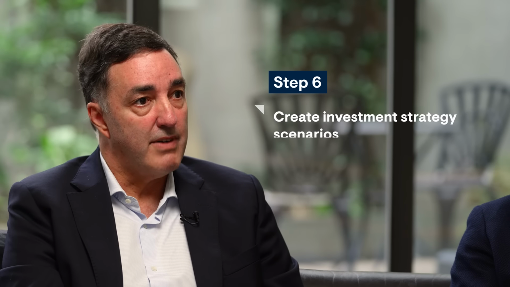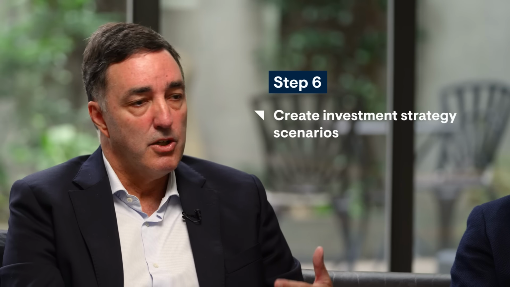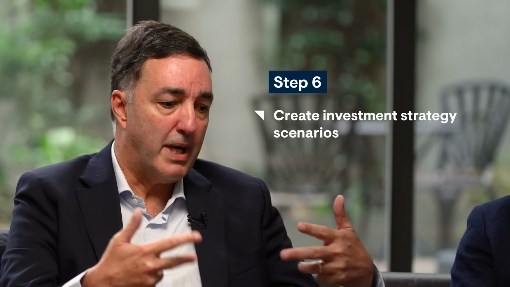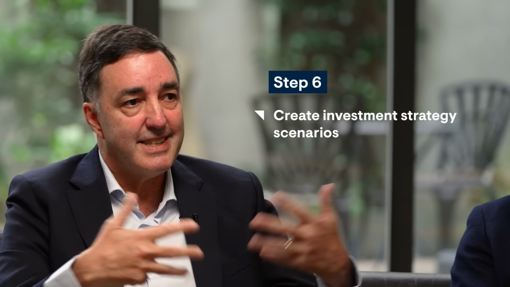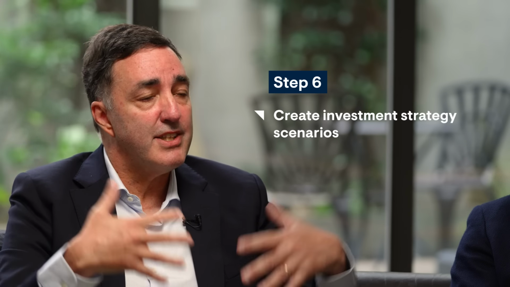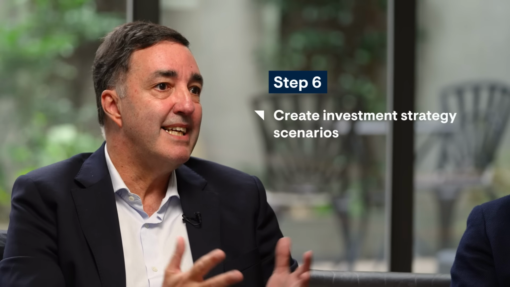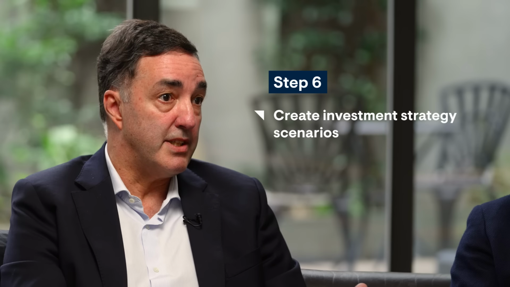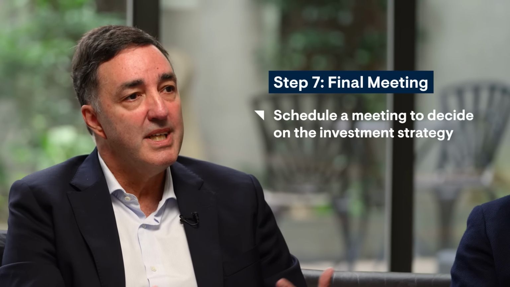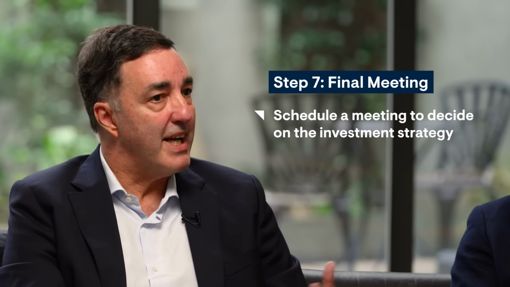In the meantime, we will prepare an investment strategy file combining different strategies: strategy 1 to 4, combining 2 funds; strategy 5 to 8, 3 different funds; strategy 9 and 10, 4 different funds, in order to be able to give the investor different investment strategies, scenarios. Then we set up another meeting where normally the investor already went through and picked normally 2 or 3 strategies, strategy 3 and strategy 8 as an example.